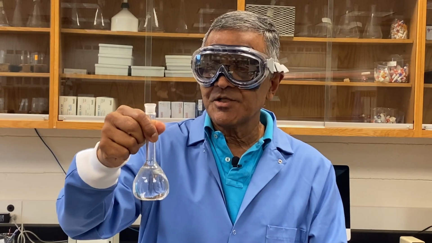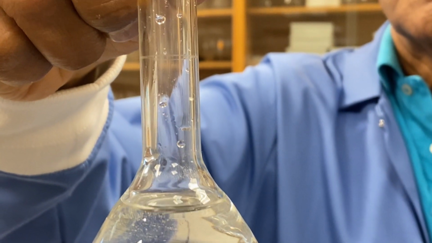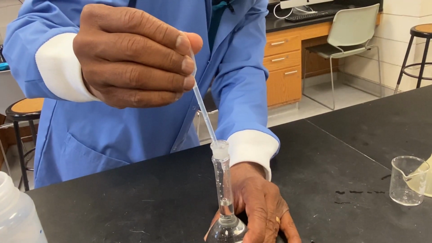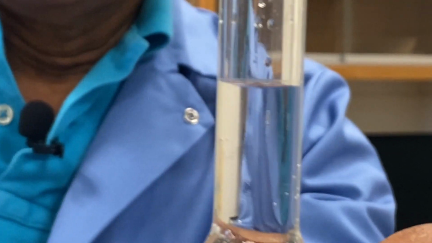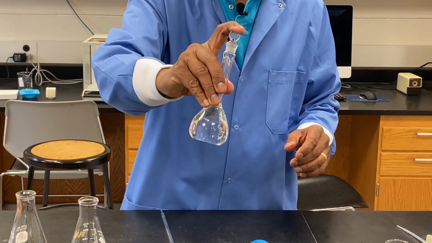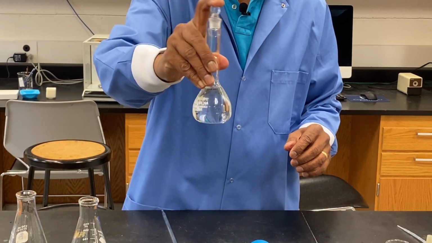Now you can fill the volumetric flask to just below the calibration line. Using a transfer pipette, carefully fill to the line in the volumetric flask. Make sure all the KHP is dissolved by inverting the flask several times.